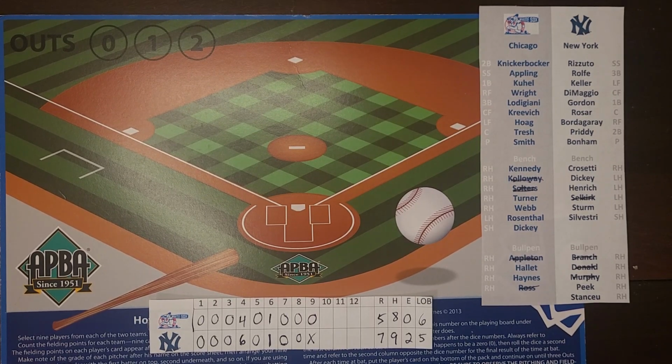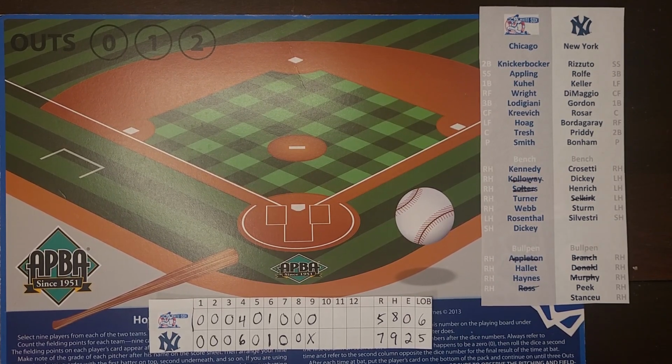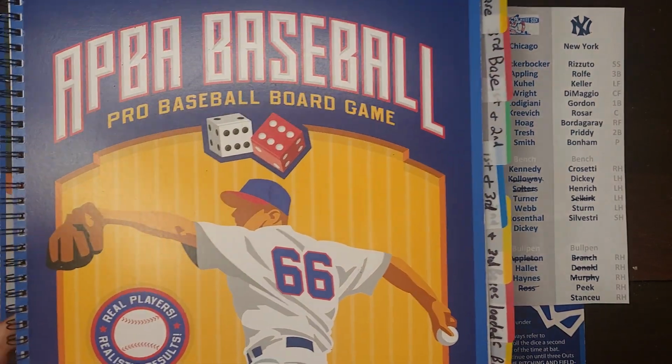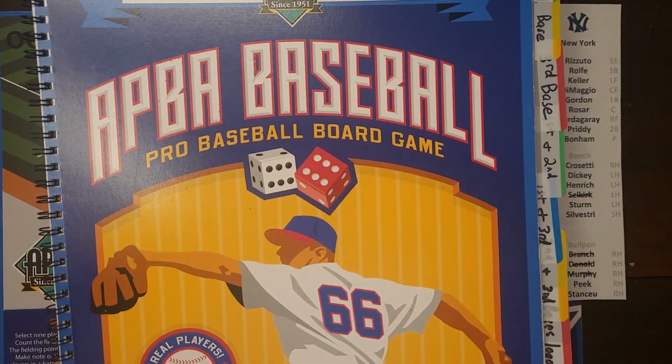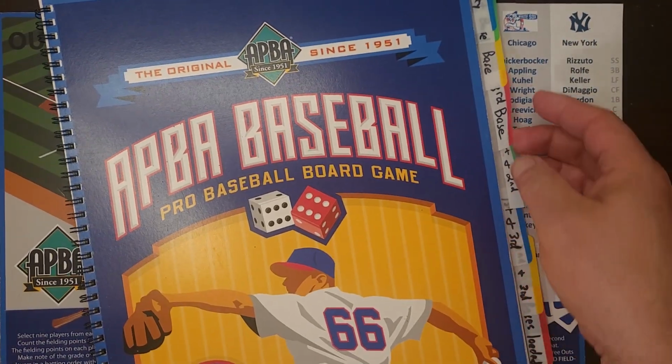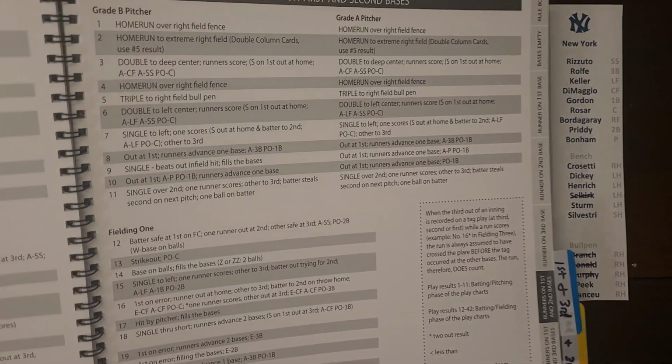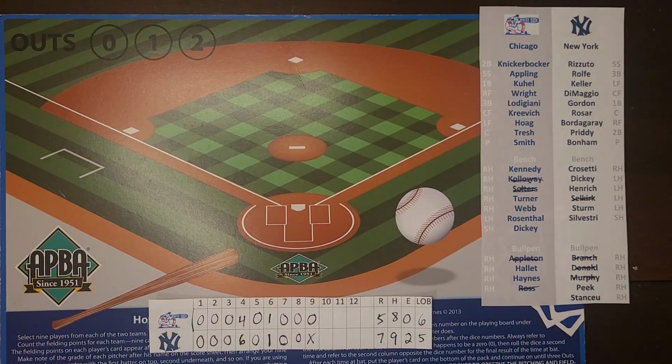Winning pitcher was Tiny Bonham, although it was a struggle. He did go 6 innings and get the win. Losing pitcher, unfortunately, for the White Sox is Smith. He gave those 6 runs in the 4th, and the White Sox were never able to recover. Save goes to Mr. Murphy. So there you go. APBA gets its turn on Manic Monday. APBA. There it is, APBA. Big boards, big boards. If you look at these big boards, I got them tabbed, but big boards give you all these results. So that's APBA.